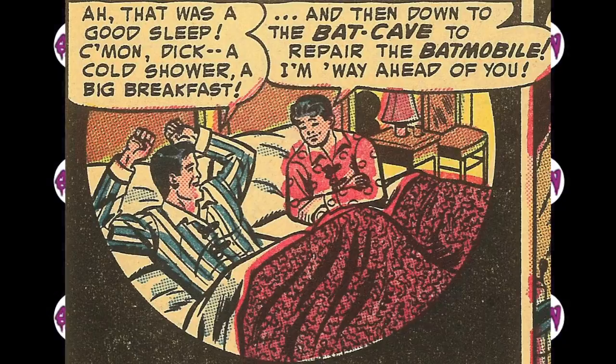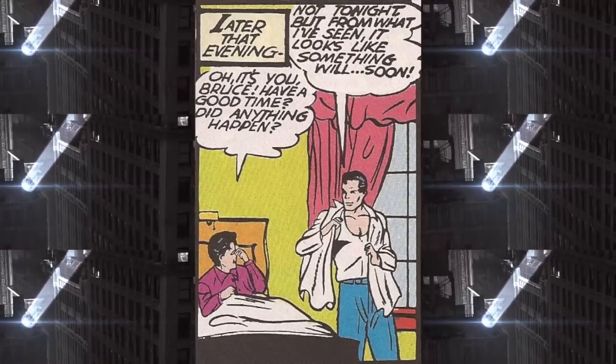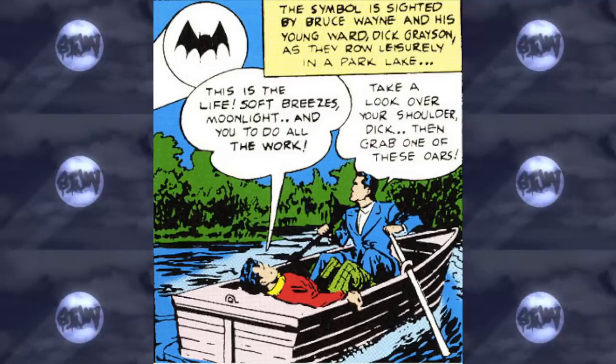And why they'd be more concerned about a potential Batman and Robin gay relationship rather than a very inappropriate underage Batman and Robin dynamic is anyone's guess. That would be my concern. But you know, it was the 50s.